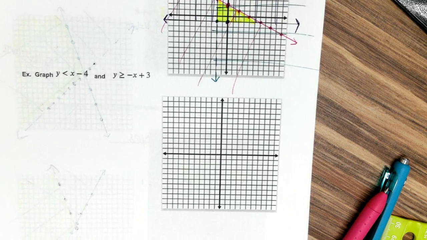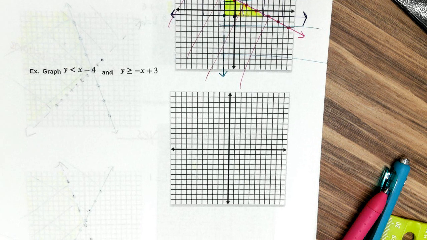All right, would y'all like to try this one on your own? Yes. Okay, use a pencil in case you mess up.